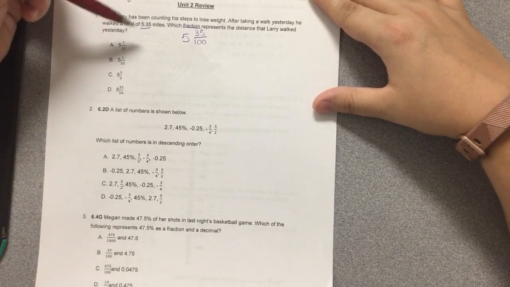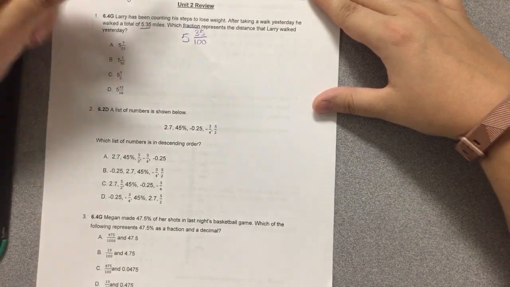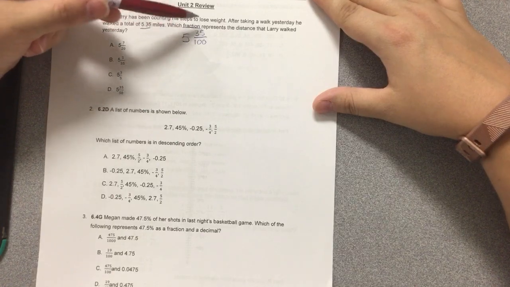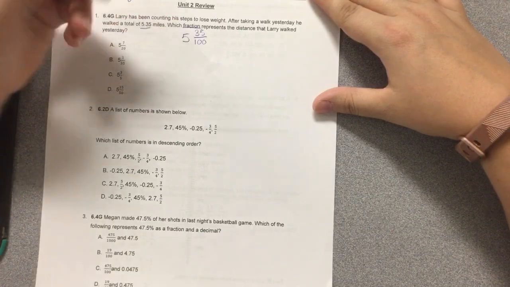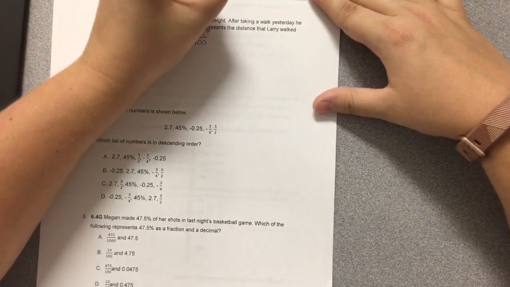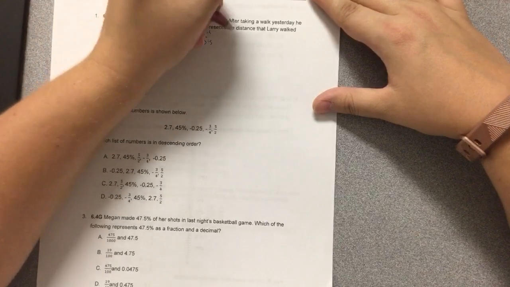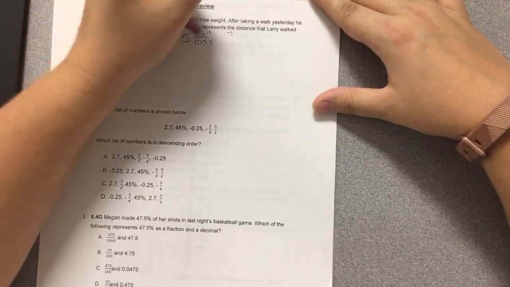So, what we need to do next is simplify. Now, I see 35 and 100. I know 35 is divisible by 5. So is 100. So I'm going to divide the top and the bottom by 5. So 35 divided by 5 is 7. 100 divided by 5 is 20.